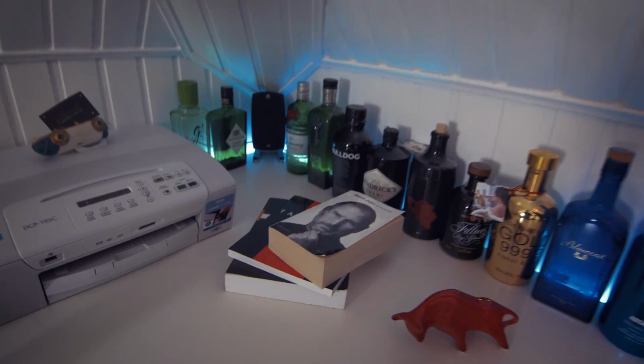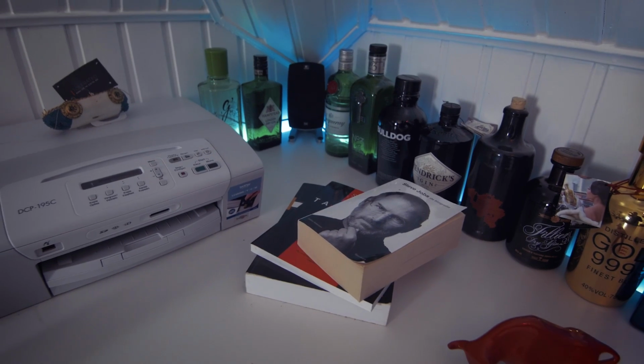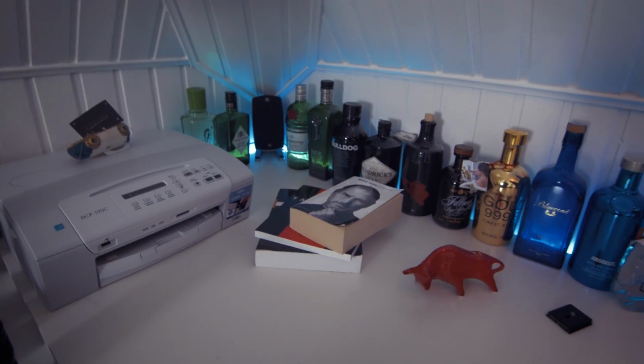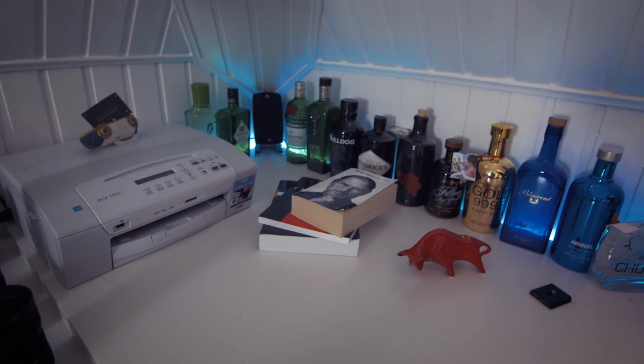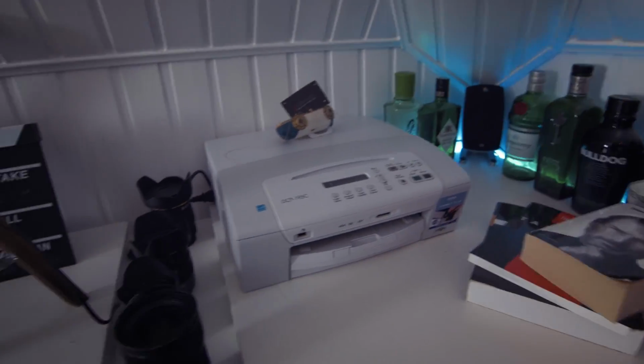Right here we have some books that I used to read, but I have to make time to read, but I like to spend my time on other things at this moment. I do know that reading is really good, but I'm not doing that for now.